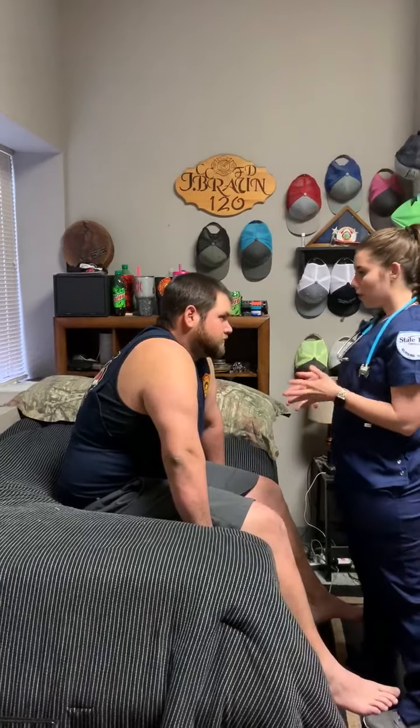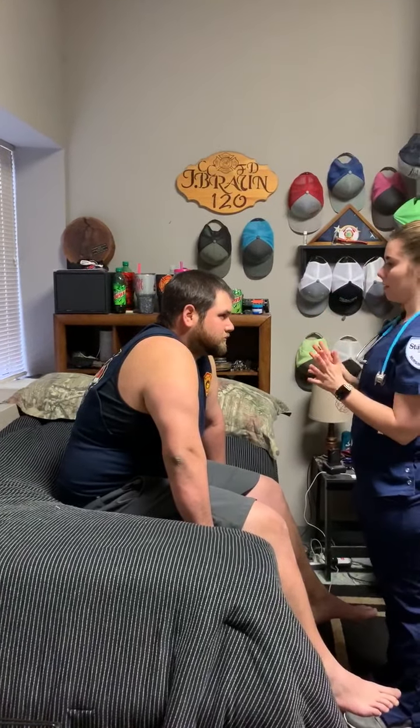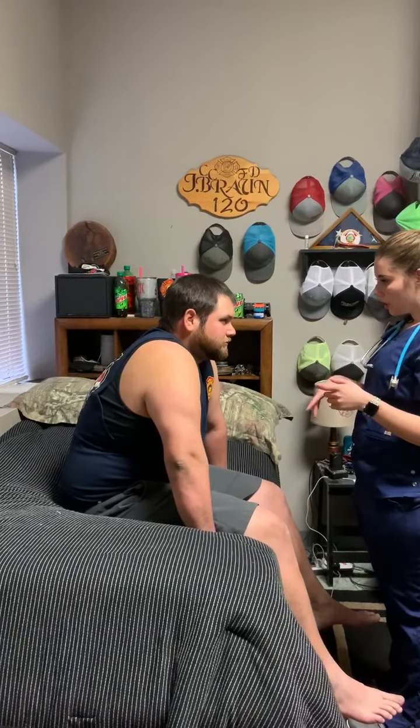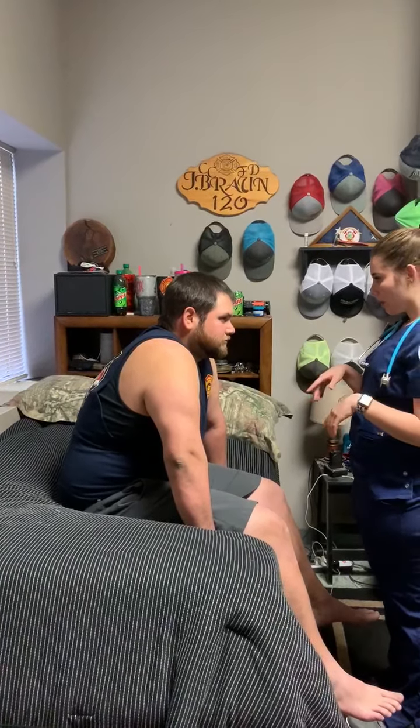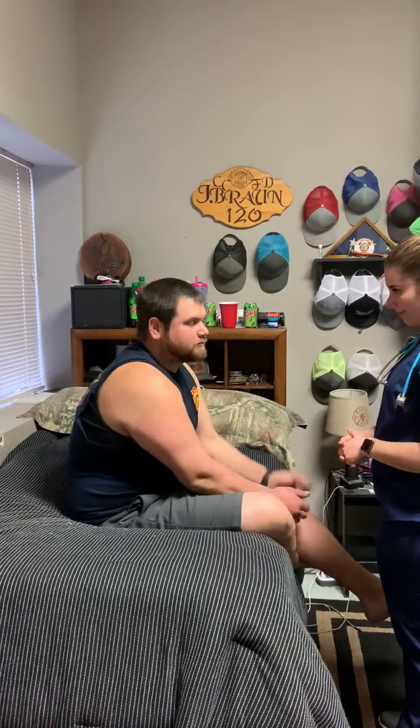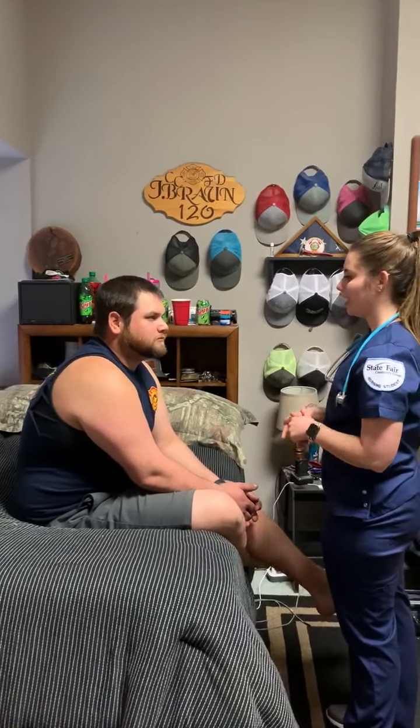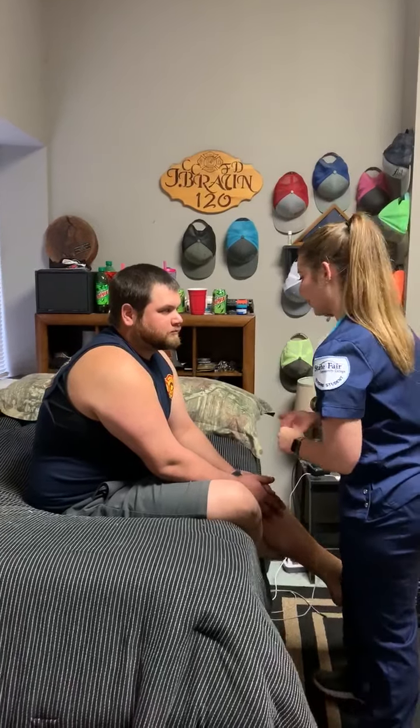Next, I'm going to go just looking at his head. So his head is symmetrical. Its facial features are symmetrical. The size is appropriate, normal cephalic. His smile is symmetrical. Can you puff out your cheeks for me? Good. And raise your eyebrows. Good. And smile again. So his facial features are symmetrical.